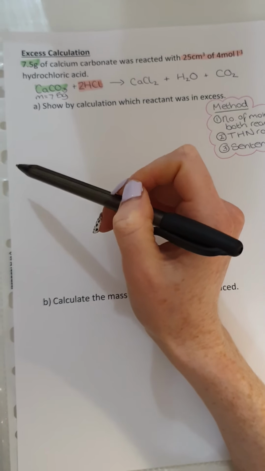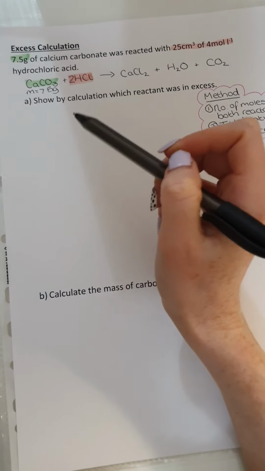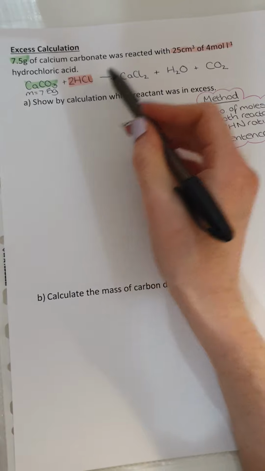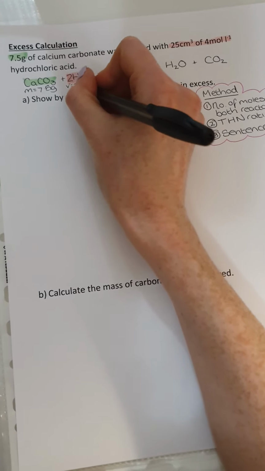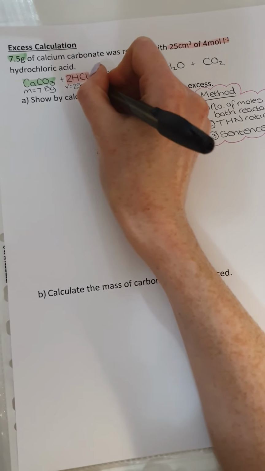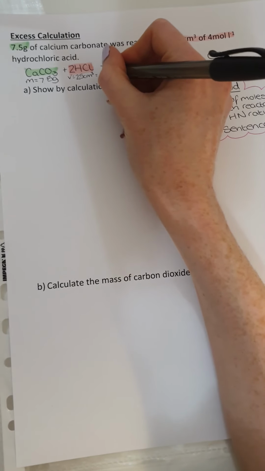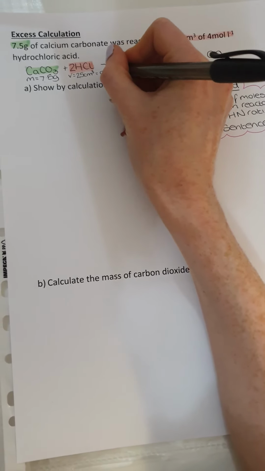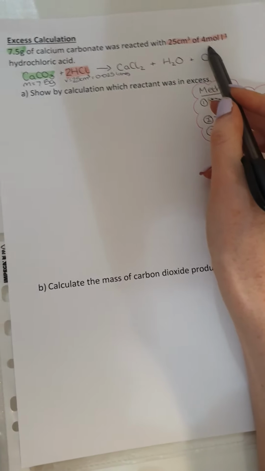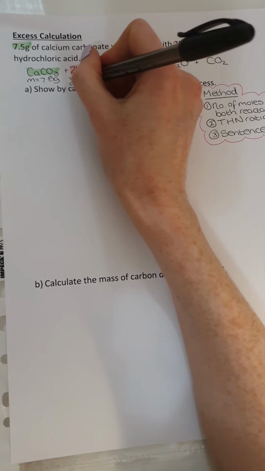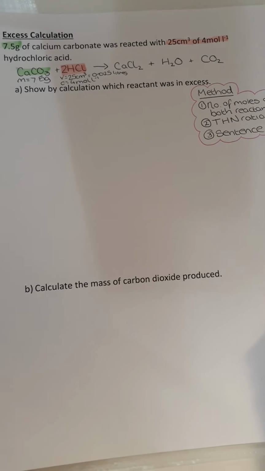Now what I'm doing is underneath the thing it matches, put in what the value is based on your three triangles. So 7.5 grams is a mass, so M equals 7.5 grams. Hydrochloric acid, we have 25 cubic centimetres, which is a volume. We need it to be in litres, so we will do that just now. 0.025. We also have 4 mole per litre, which is a concentration. So I've now just tidied up and taken everything from the question.